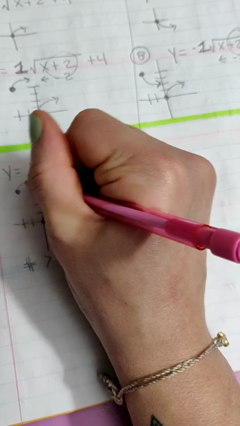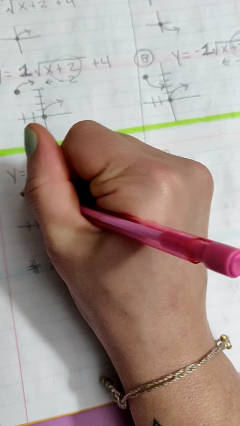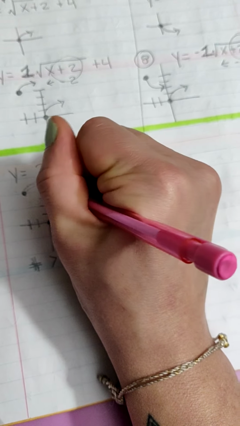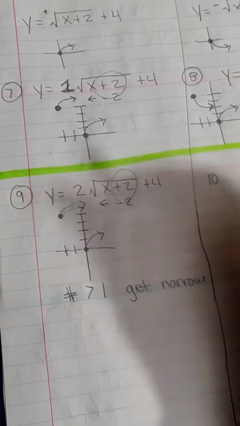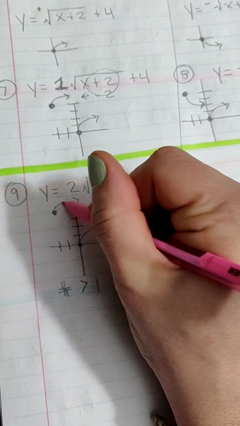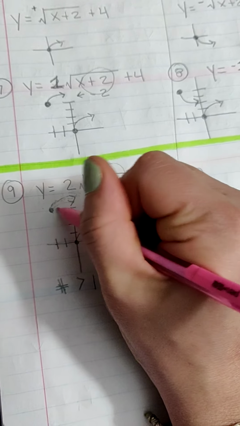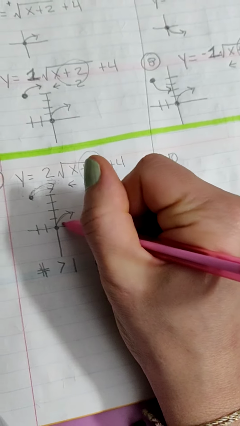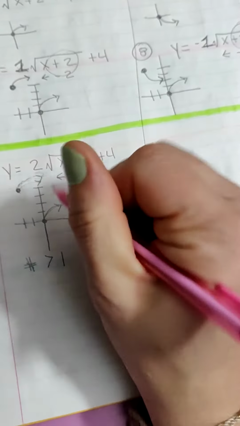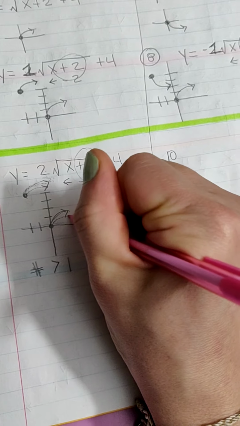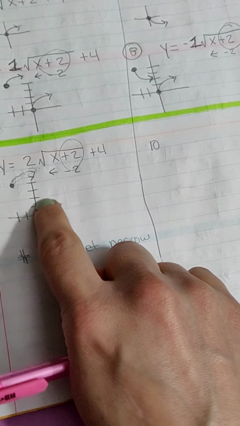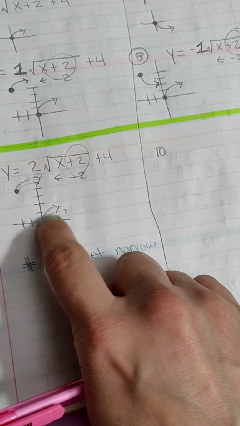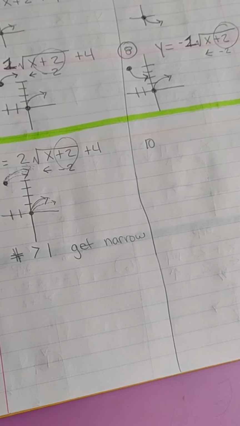So instead of it doing that normal curve, it's going to do this. I know it's hard to tell a difference between just a regular curve, but you see how it was like the same type of curve as this? If I had a number 2 here, my graph would do this. It would get narrow. It would go from like normal size to just a teeny tiny bit smaller. All right.